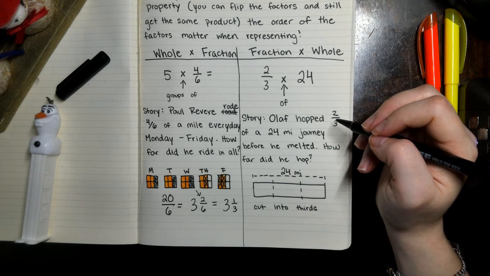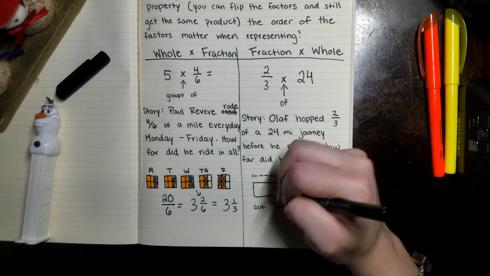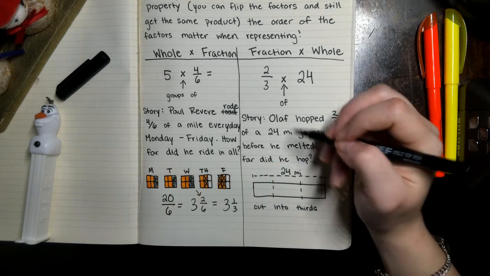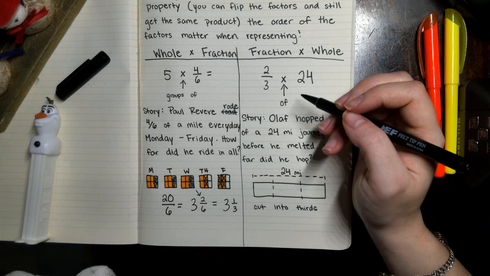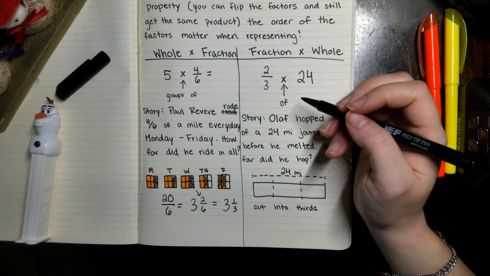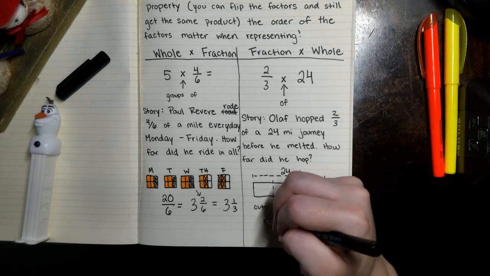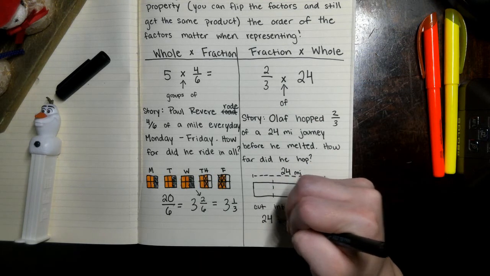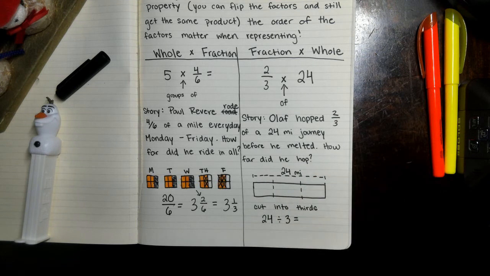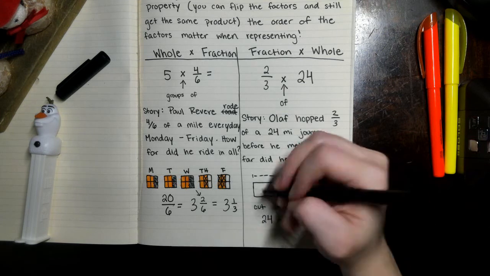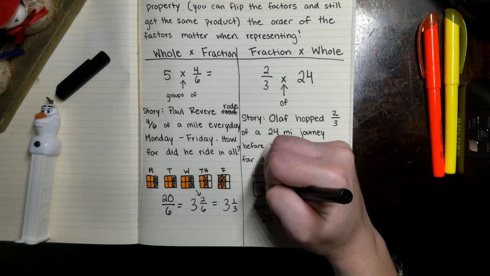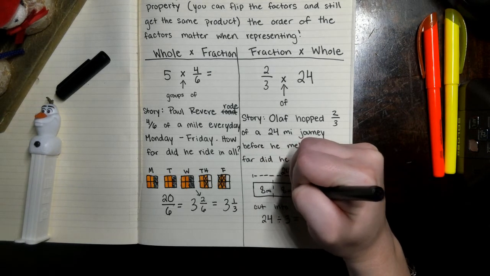And now to find out how much each third is worth, well, this is 24 split, divided into 3 equal pieces. Wonder what number that is. What's 24 divided by 3? Good, it's 8. So each piece is worth 8 miles.